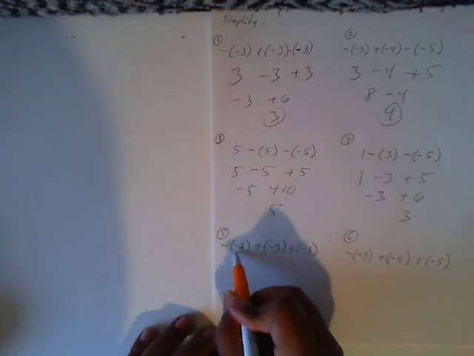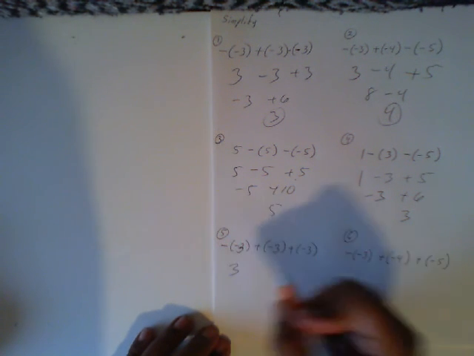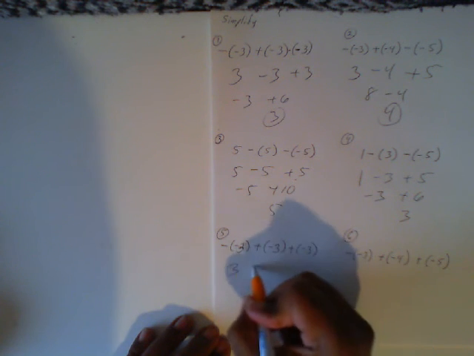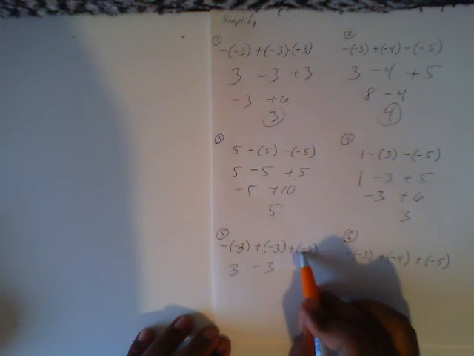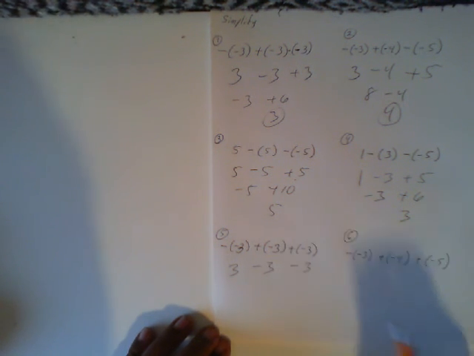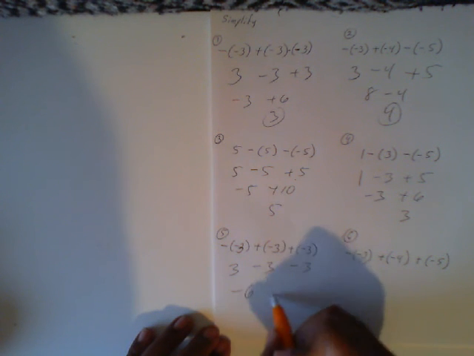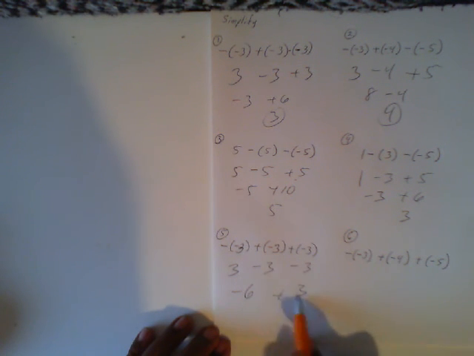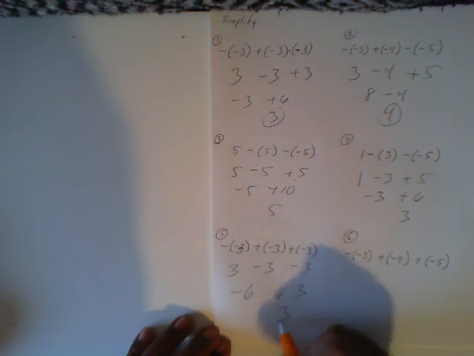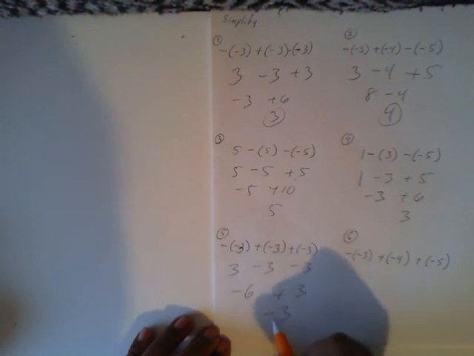Here, we have a double negative, and that makes that positive 3. Here we have a positive negative, that makes that negative 3. And we have a positive negative here, which makes that negative 3. Okay, now same signs will add, so negative 3 and negative 3 makes negative 6, and this is a positive 3. And these are different signs, so they'll subtract, and we'll get 3. The 6 is bigger, so this will be negative 3.